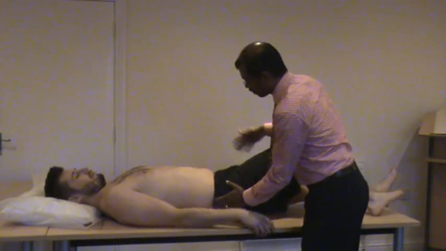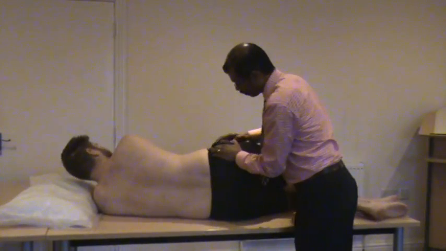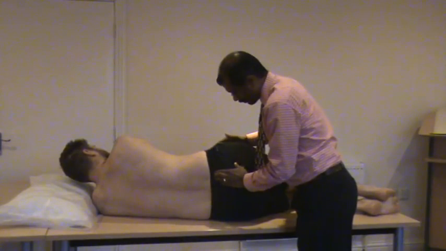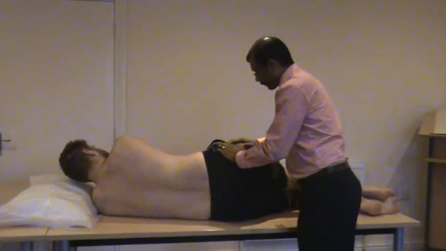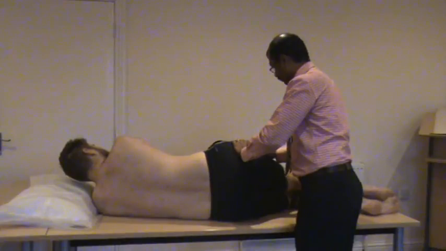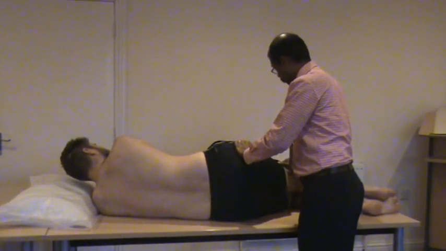Okay, can you roll over to the side, please? Right, just right here. Okay. Feel for the iliac crest, again sacroiliac joint, ischial tuberosity, and the greater trochanter, and the iliotibial band. Yeah, thank you.